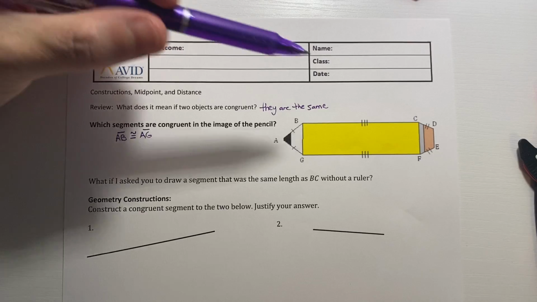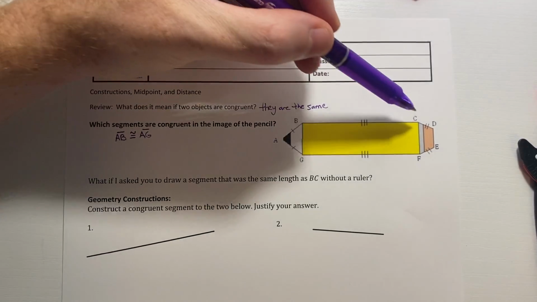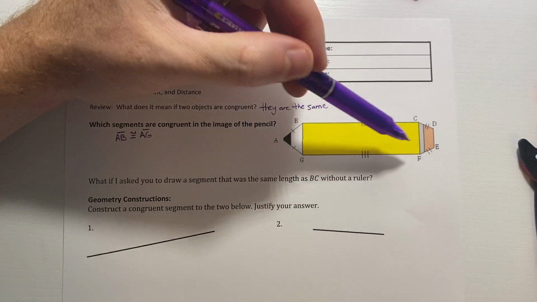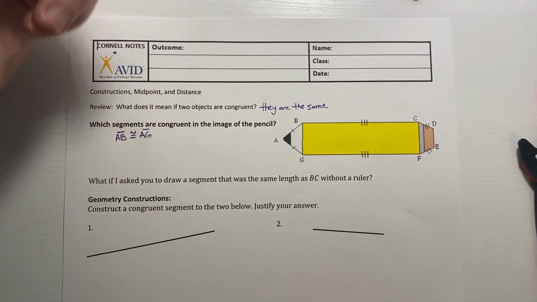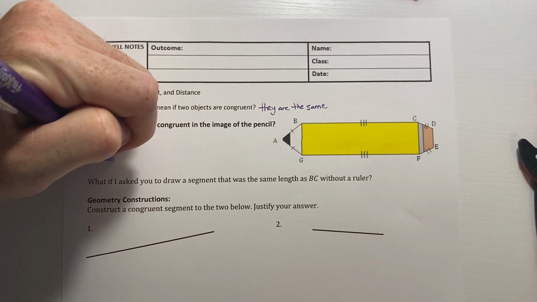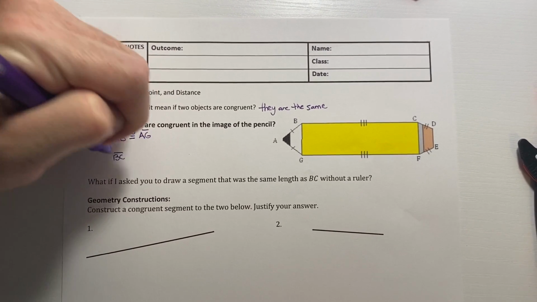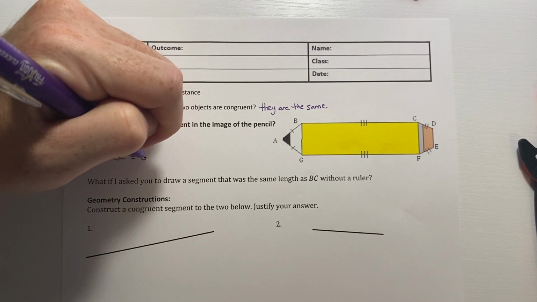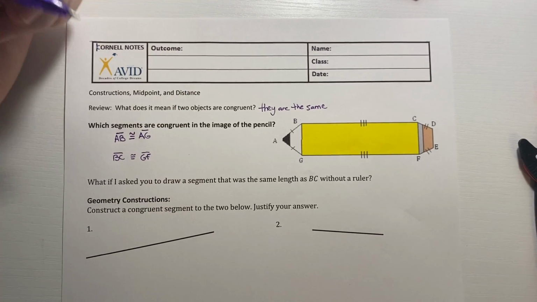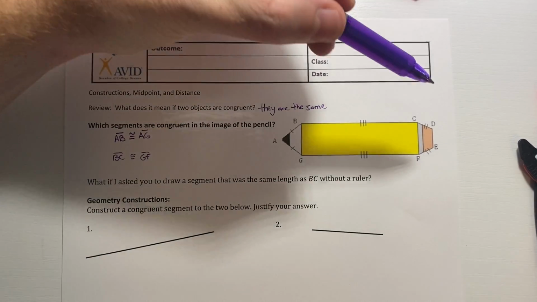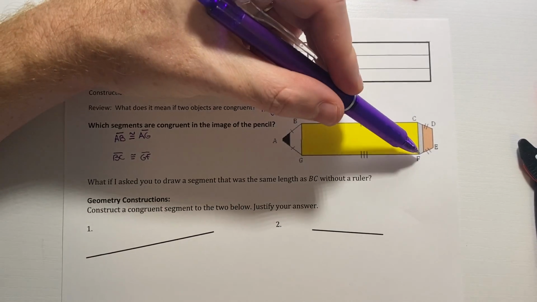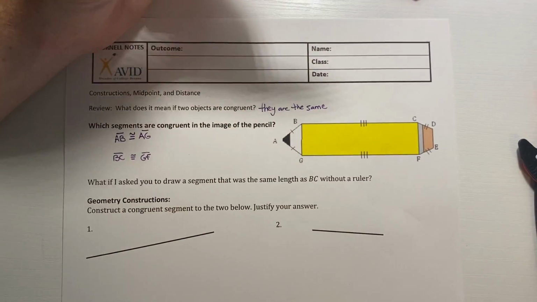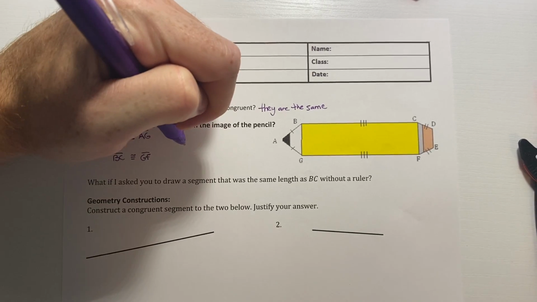All right, next one, we can also see that segment BC is congruent to segment GF because they both have 3 tick marks. So I'm just going to write that down. We have BC, that's a segment, and that is congruent to segment GF. All right, last one we have here, we have a segment CD and we have a segment FE. They both have 2 tick marks, therefore I know that they are congruent to each other.